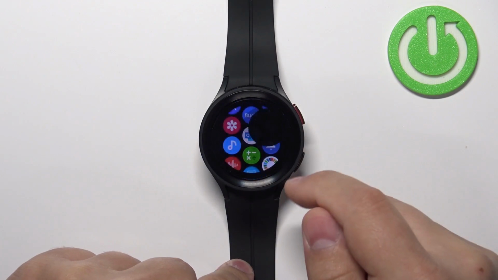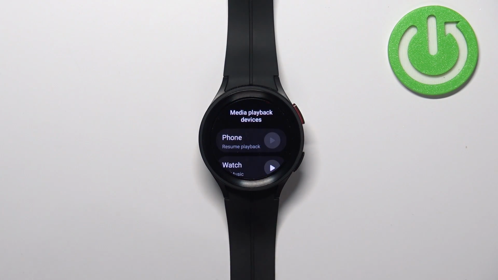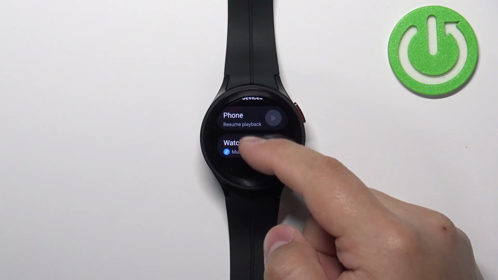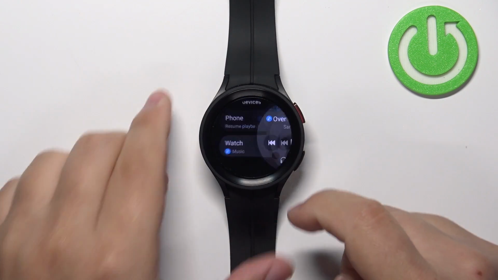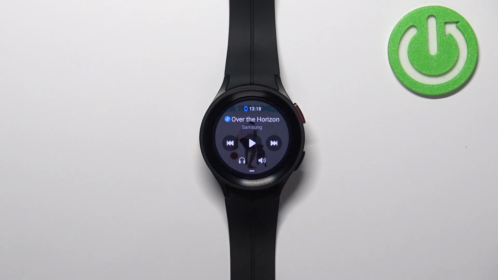Tap on this icon to enter the media playback devices menu, and here we can select two options, phone or watch. First, I'm gonna show you how to control the media playback on the watch. So I'm gonna tap on watch. This will open the music app on the watch, and here we can basically control the media playback on our watch.